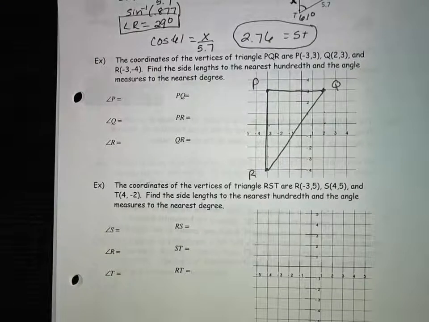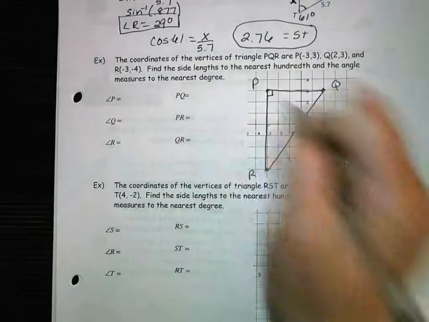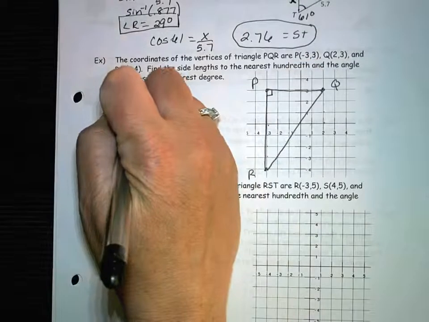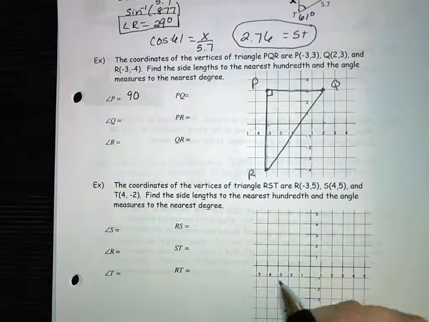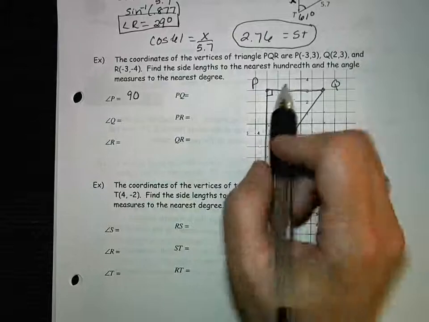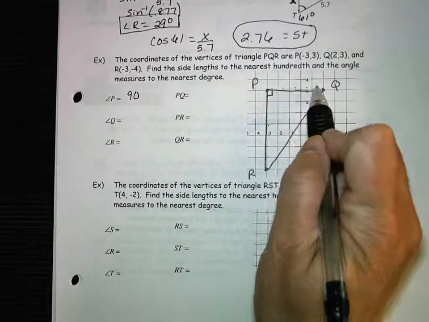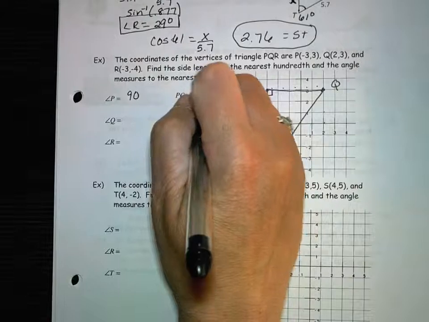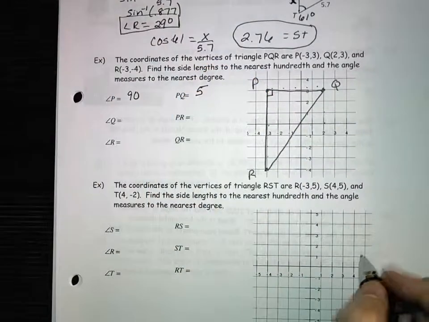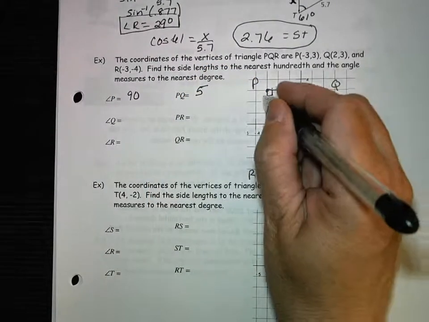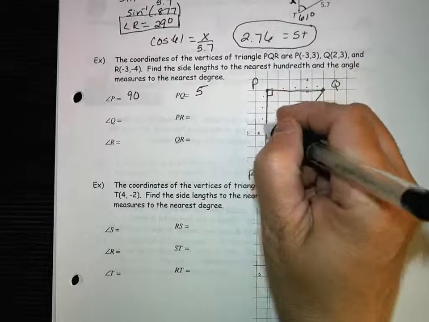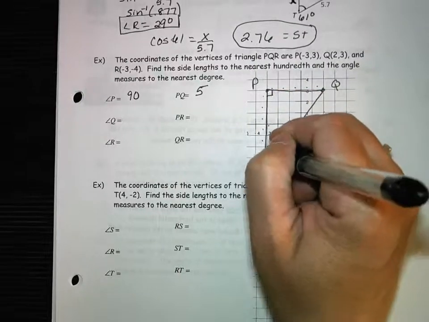Now 3 of these are pretty easy to figure out. Angle P is our right angle, so that's 90. PQ we can just count off 1, 2, 3, 4, 5. So PQ is 5. PR is 1, 2, 3, 4, 5, 6, 7.